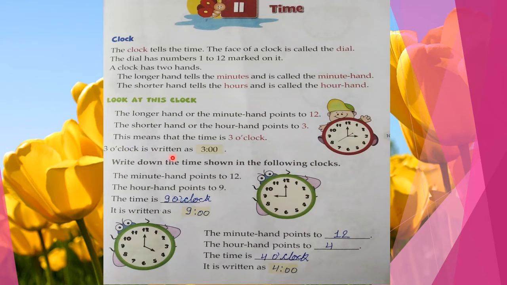3 o'clock is written as 3:00. In written way we will write like this. हम लोग जब बोलते हैं तो 3 o'clock बोलते हैं, लेकिन अगर राइट करना है तो कैसे राइट करेंगे, 3:00. These 2 points are called colon. ये 2 points देख रहे हो ना, एक ऊपर एक नीचे, इसको कोलन कहते हैं.